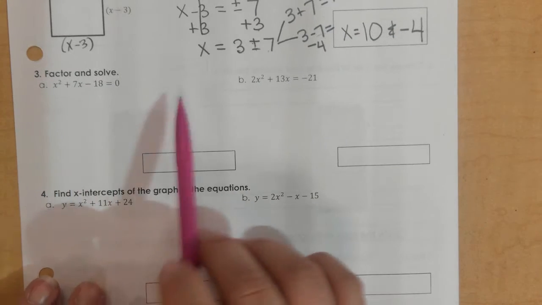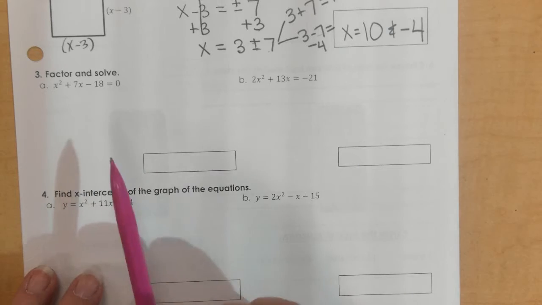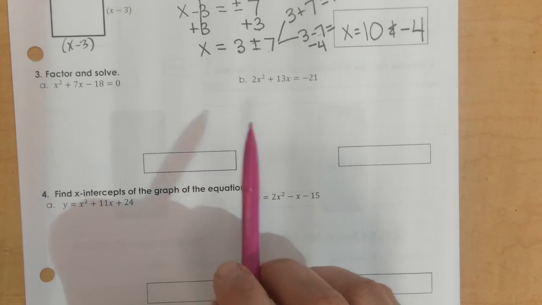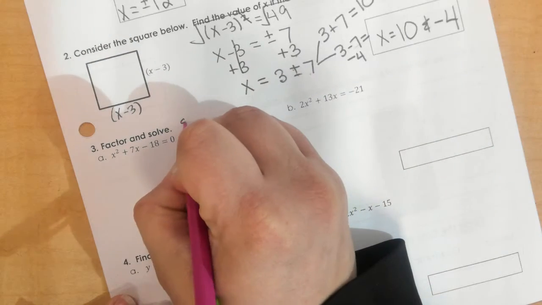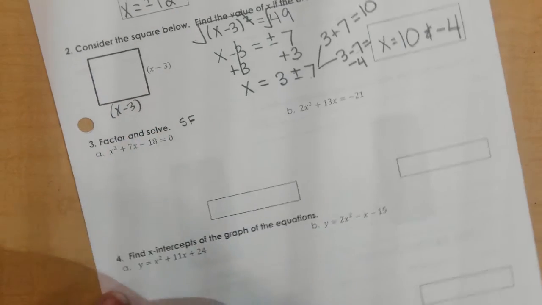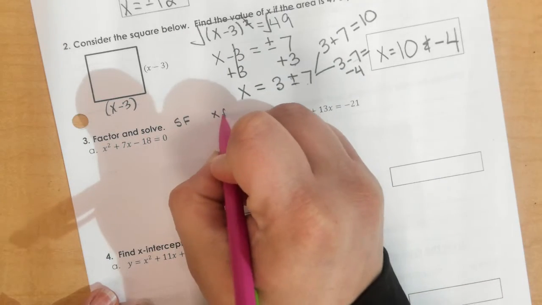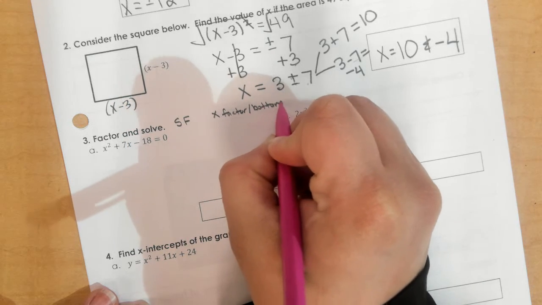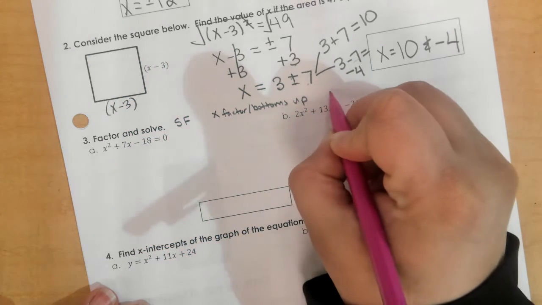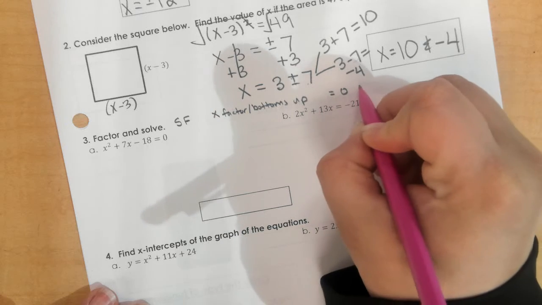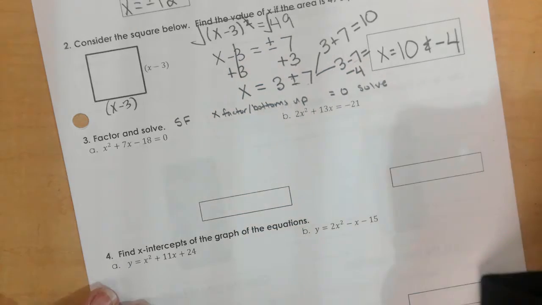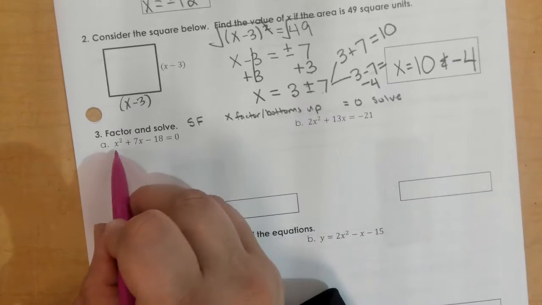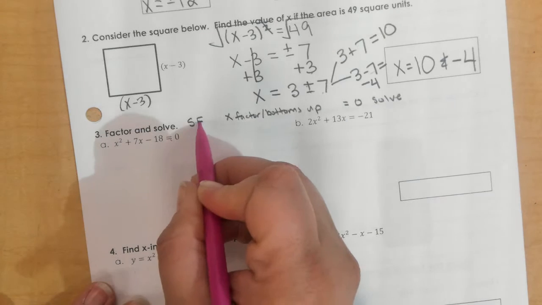For number 3, A and B, both of these problems are factor and solve. You have to make sure that they are in standard form. And then we have to do x factor or bottoms up. And then we set equal to 0 and solve.